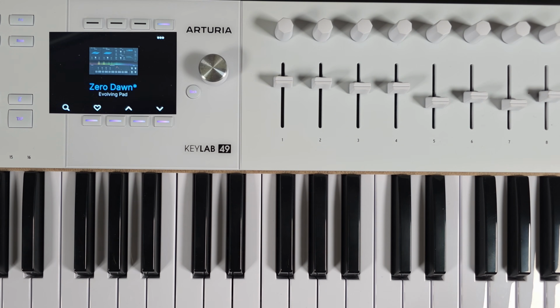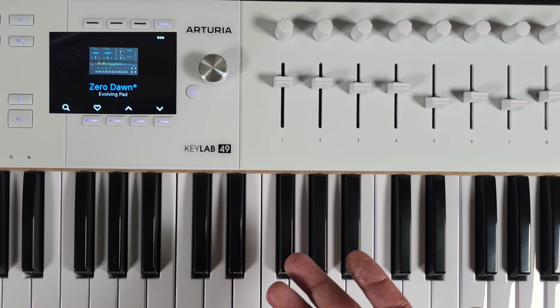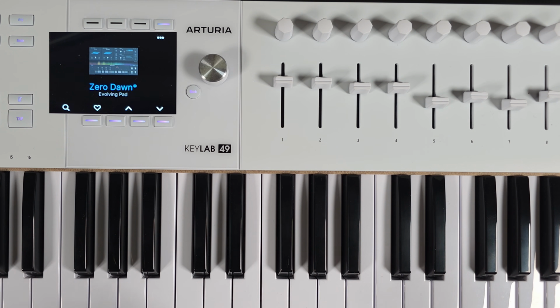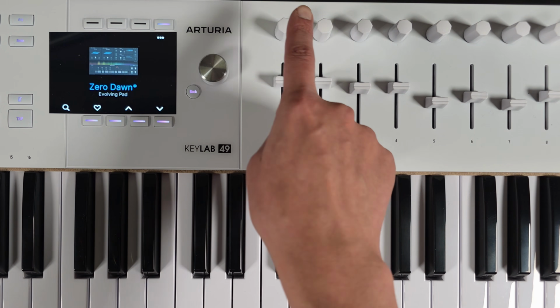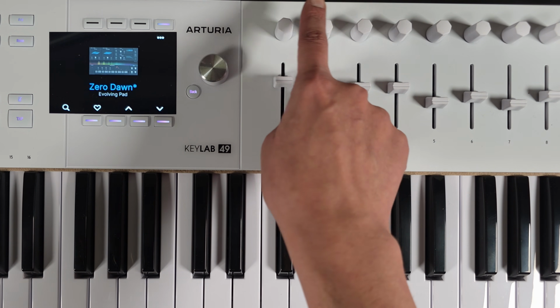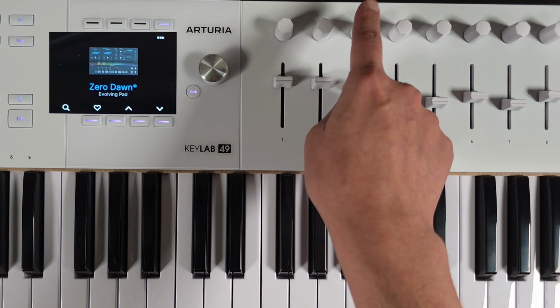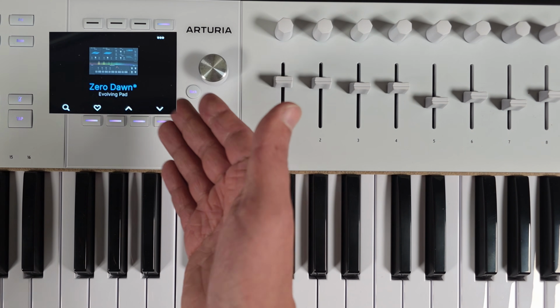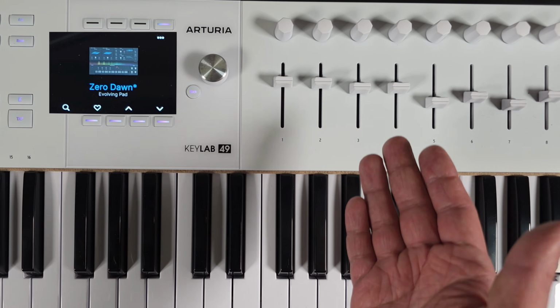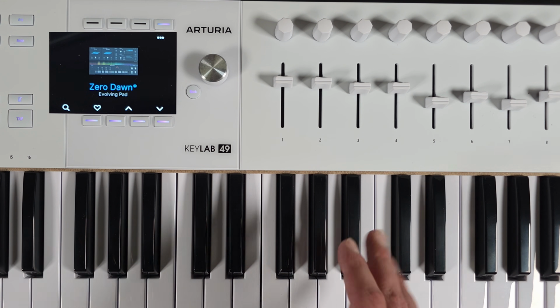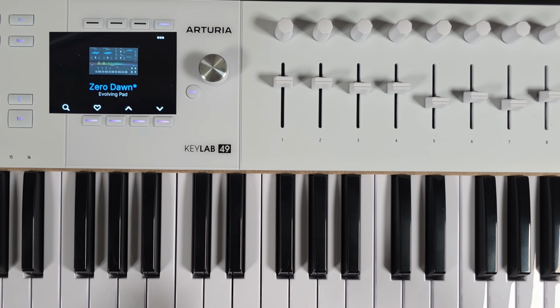Now, there's an issue right now. I don't know if this is a firmware problem or maybe just an update, something that they need to do. But sometimes when you touch the encoders and you touch them back, you're not going to get the values back. And if you're working on DAW mode or user mode or even standalone mode, you don't get this issue. Maybe this is something that's happening right now with Ableton. I'm using Ableton.